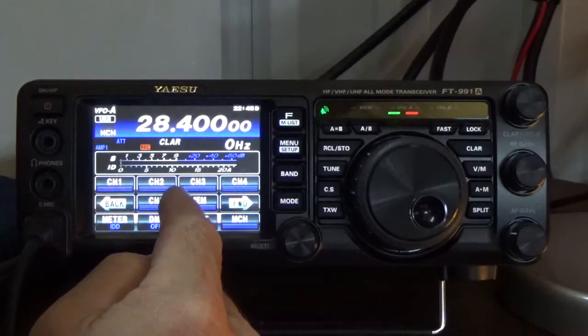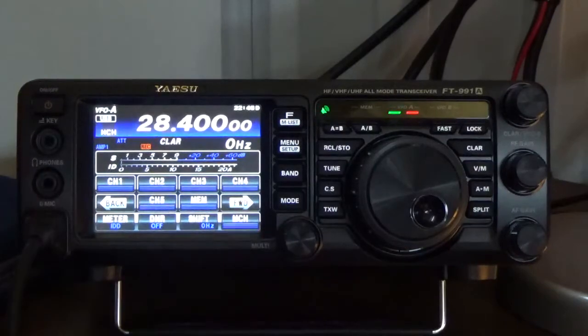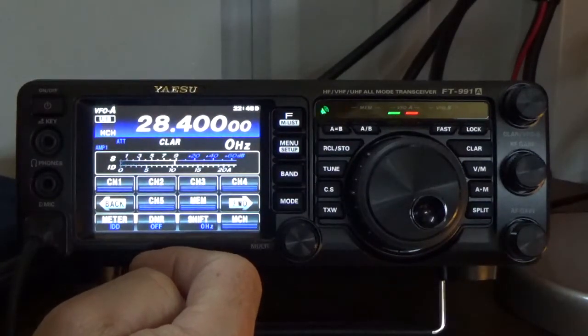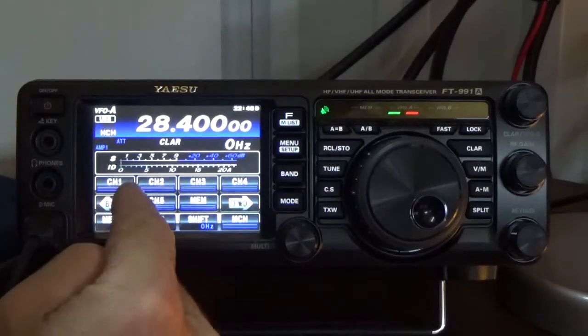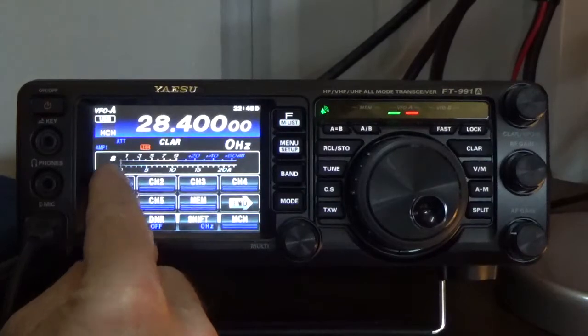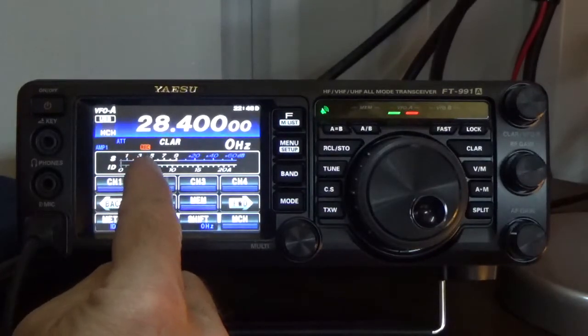Memory, press channel 1, pressing the PTT. Hold on here, sorry. What we'll do is press memory and channel 1, and the red light's flashing, which is important.